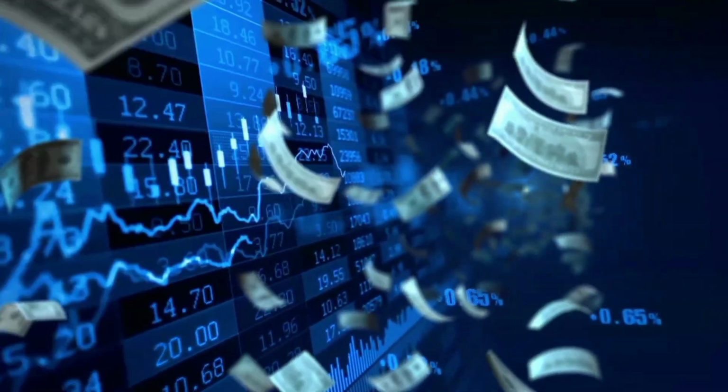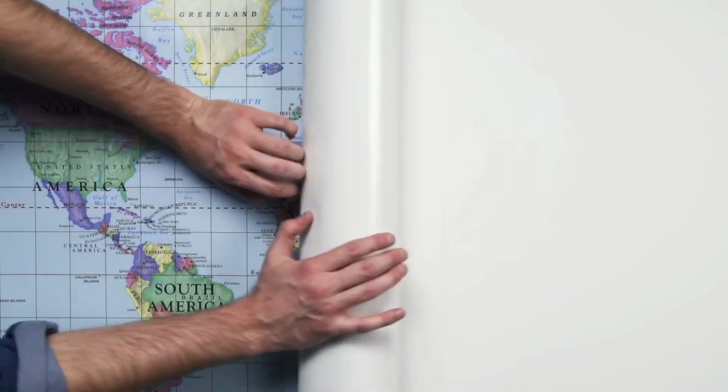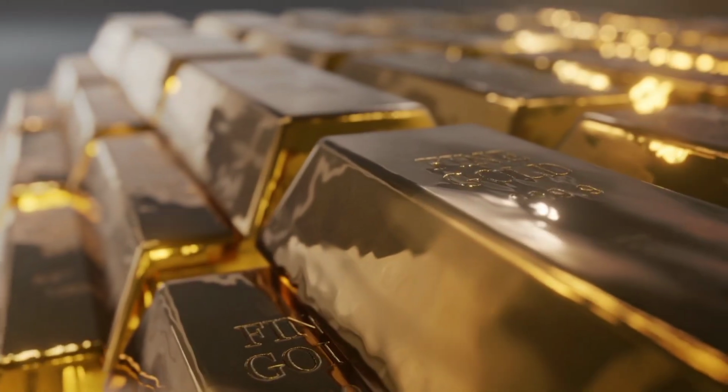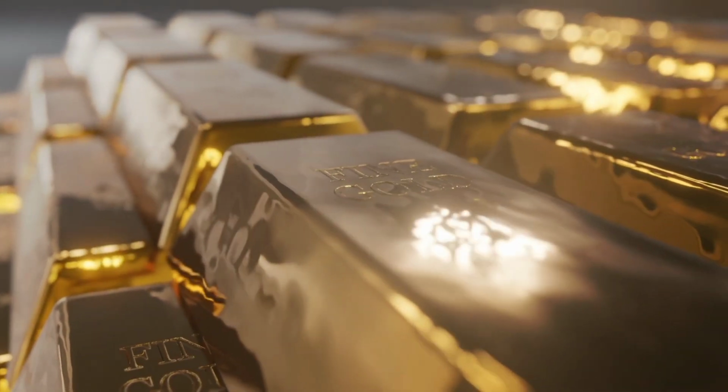Before the dollar became dominant, the world had gold. If you wanted to trade, you needed actual physical gold. It worked, but it was slow, heavy, and limited.